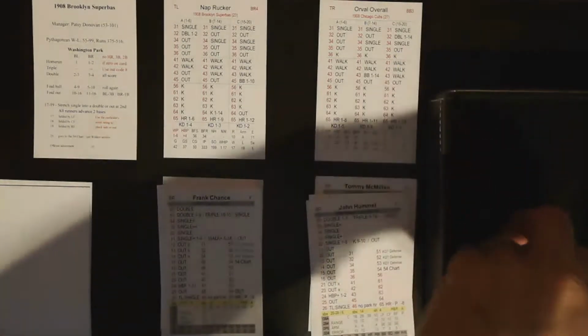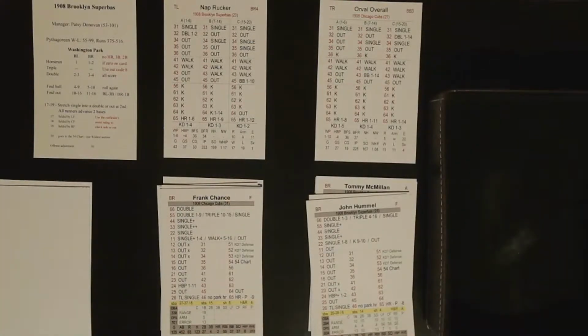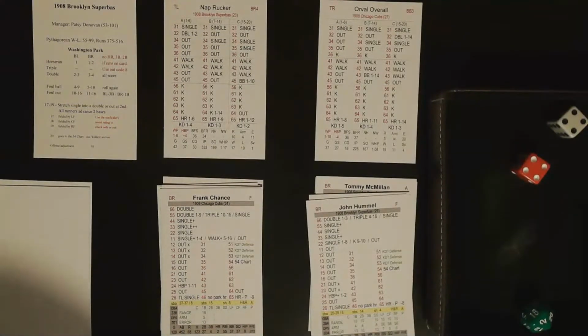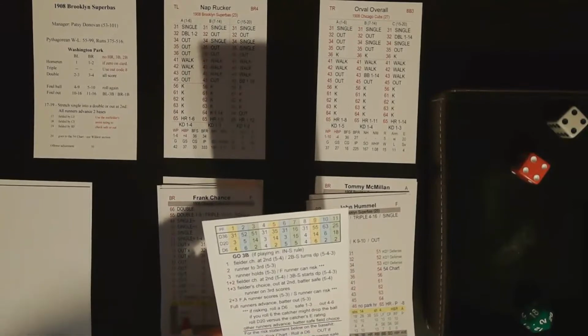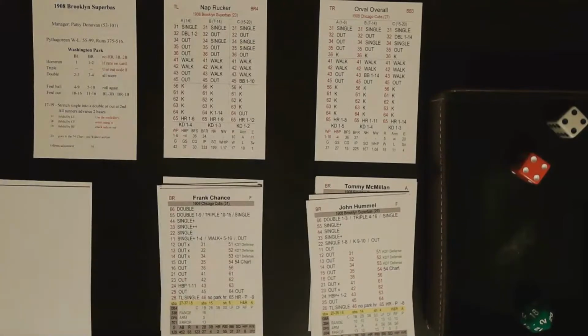It's going to bring up John Hummel, and the Superbas were a very weak hitting team in 1908, finishing in the bottom of the league in that category. But Hummel comes through as he drives that into left field. And that is going to be first to third. Runner's going to hold, so station to station.